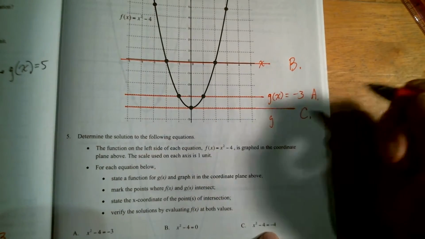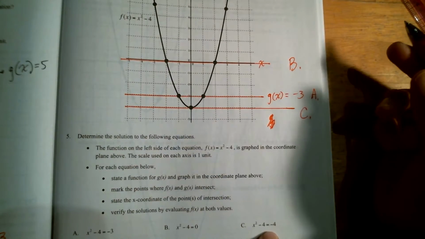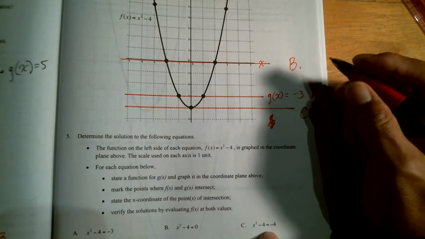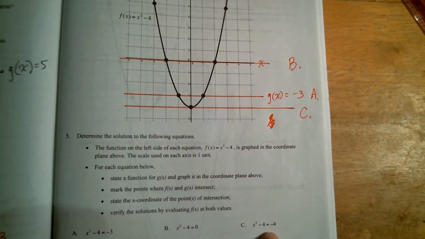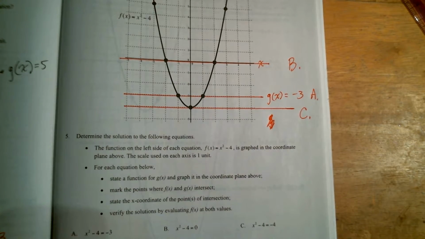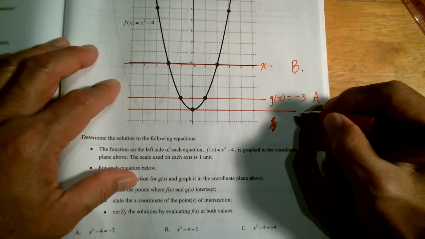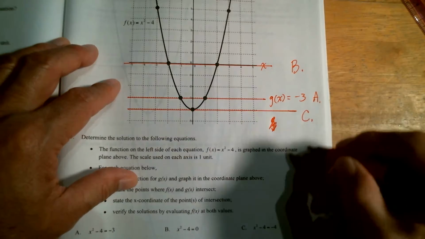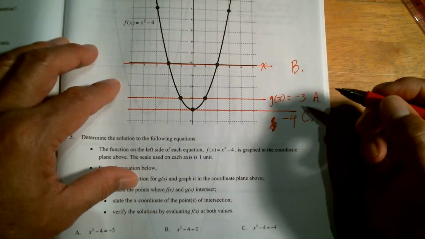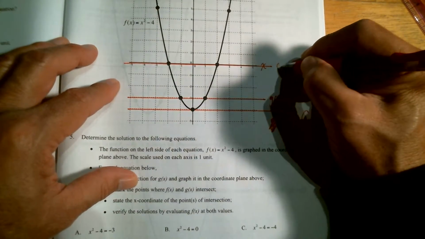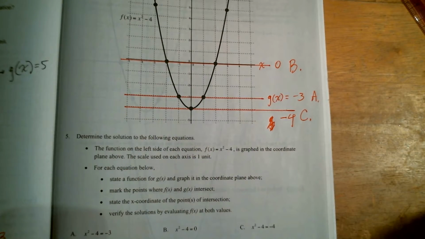I cannot see g of x here. Let's see, what can I call them? Call them some other things. Okay. -4 here. 0 right there. Okay.